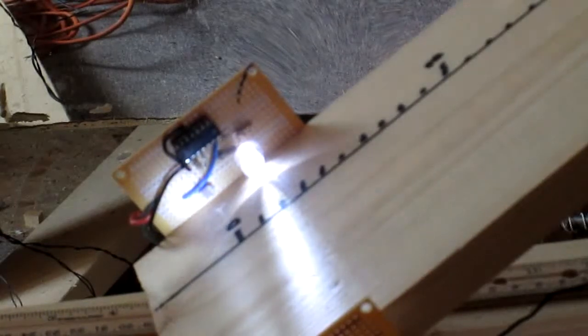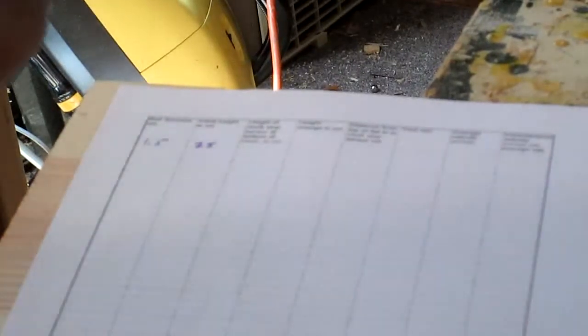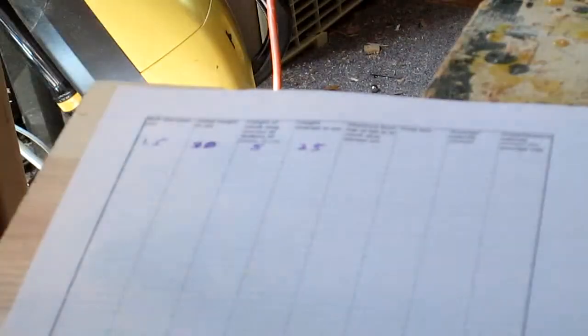So I'm going to write that down on the sheet. This is something you need to do also. See the sheet. The initial height was 30, the height of the clock stop was 5, so the height change is 25. And the distance from the top of the ball to the clock stop is along the ramp.